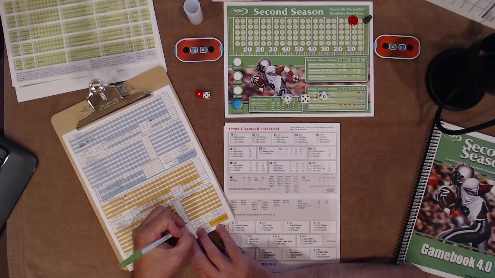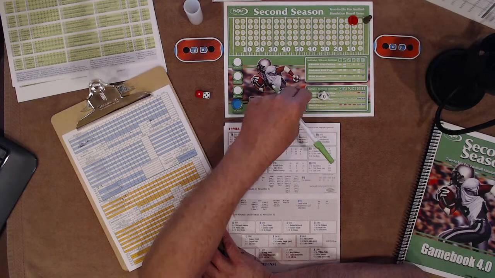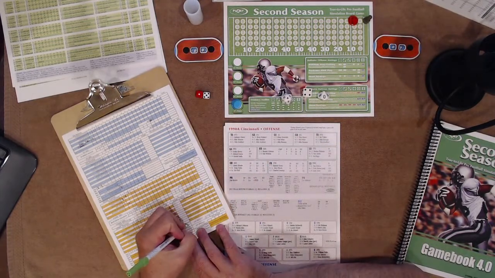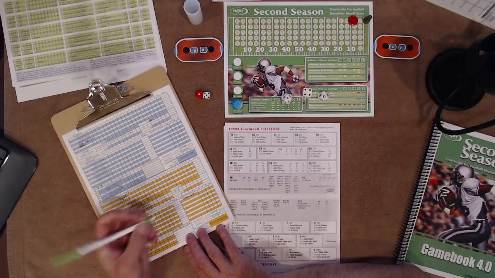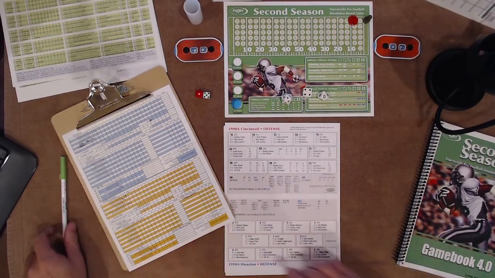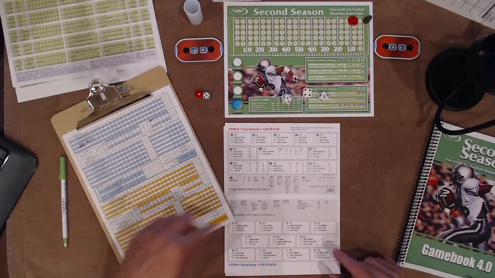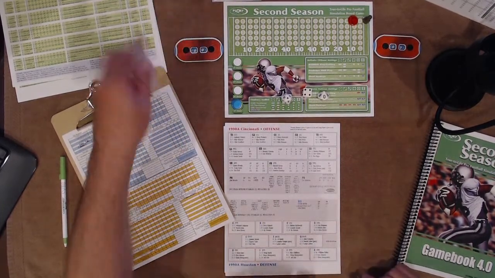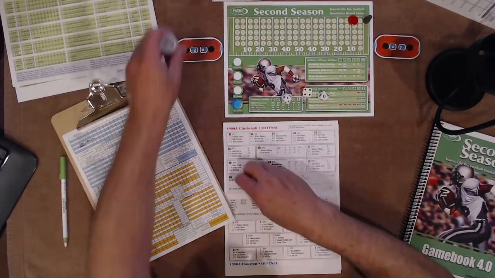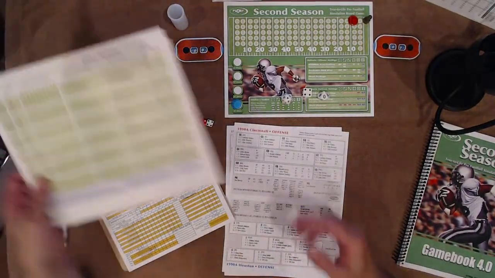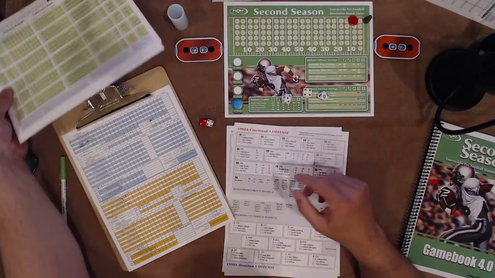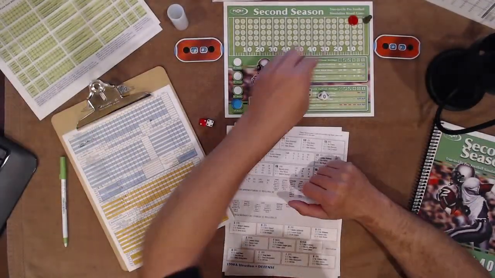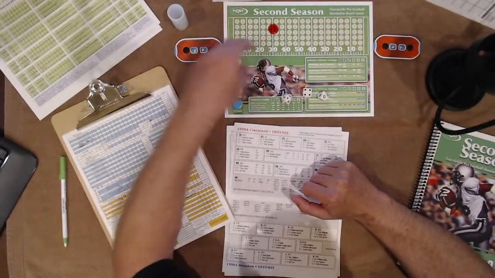10 yards. And it was 10 seconds off the clock, so 4:40 of the first quarter. And the extra point, 24 on the extra point chart. PAT's 24 is good. And we have a tie ball game, 7-7.